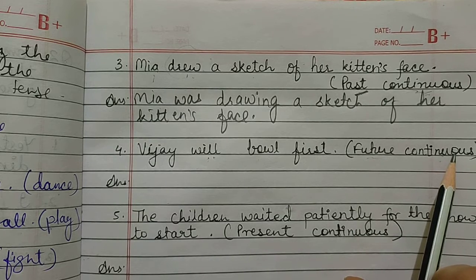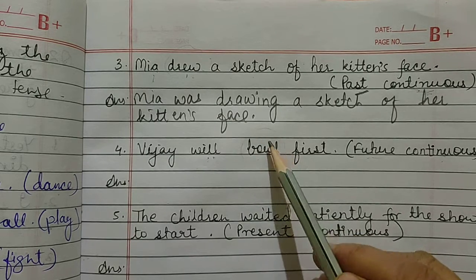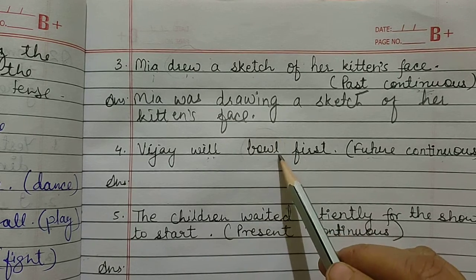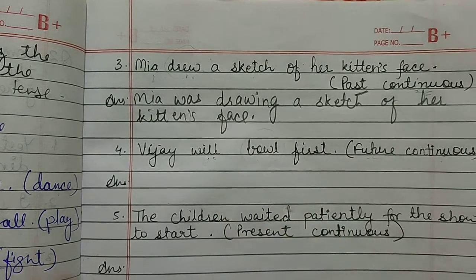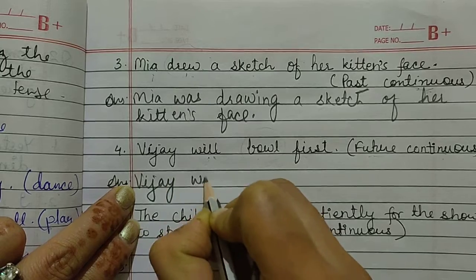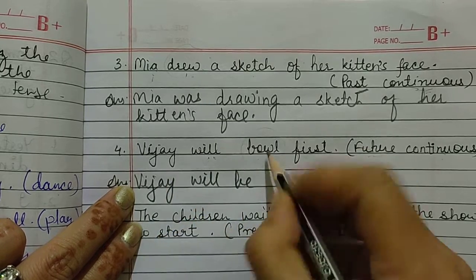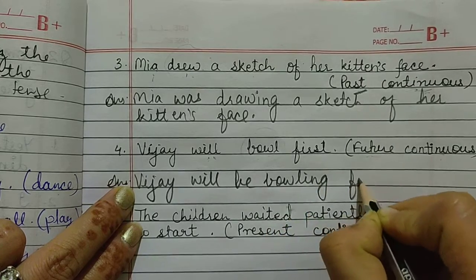So in future continuous, first of all what we will find out is the verb. Verb is bowl. So in bowl we will add ing and with will we will add be. So the sentence will become Vijay will be bowling first.